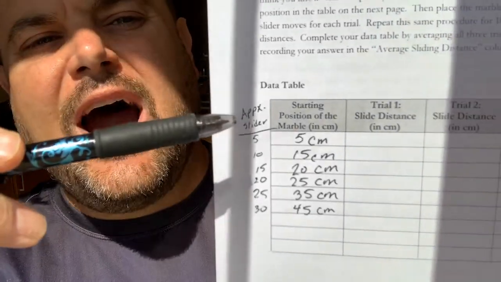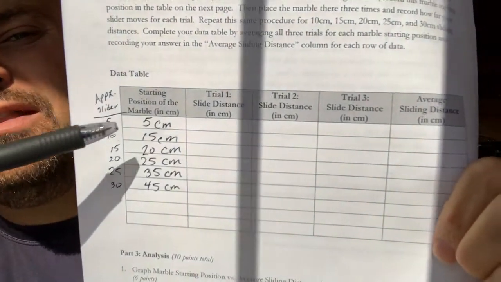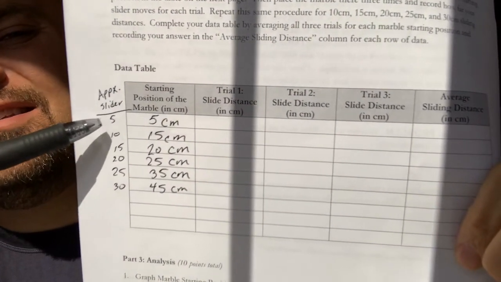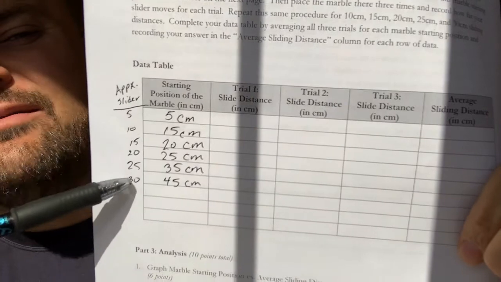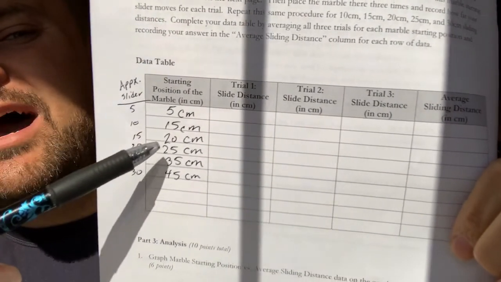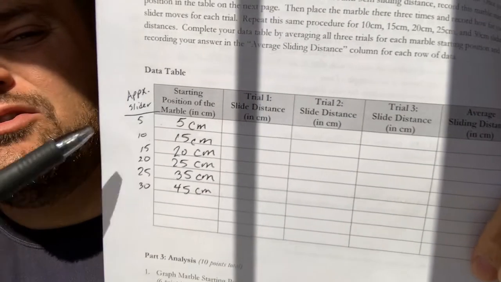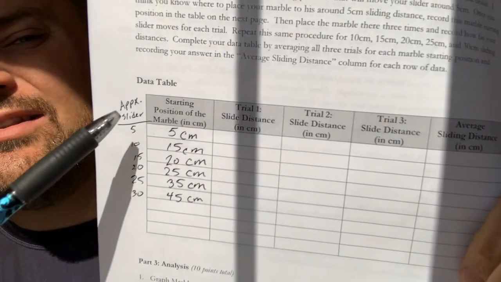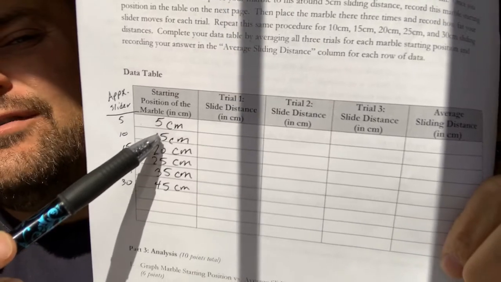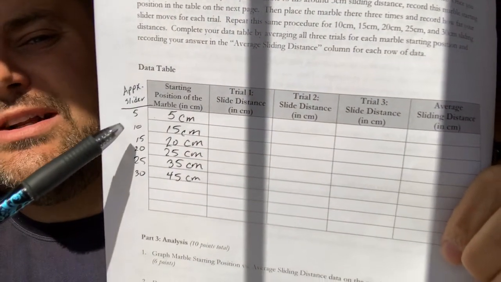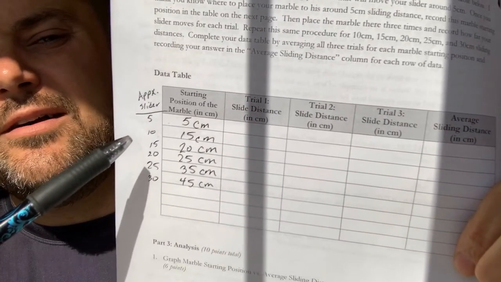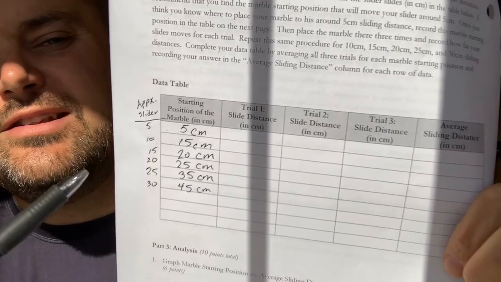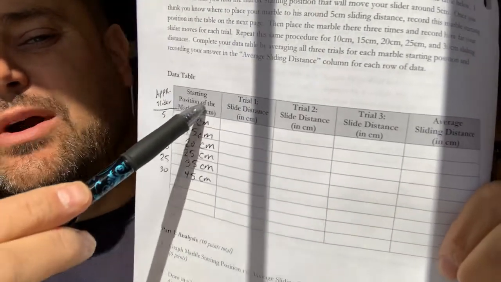What I've got for you here is this. I was looking to see where I would need to put the marble in order to approximately get the slider to slide 5 centimeters, 10 centimeters, 15, 20, 25, and 30 centimeters. After making some observations, I figured that 5 centimeters was a good place to put the marble on the meter sticks if I want the slider to move 5 centimeters. 15 centimeters is a good place for me to put the marble if I want to move 10 centimeters. 20 centimeters is a great place for me to put the marble on the meter sticks if I want the slider to move 15 centimeters, etc. So that's where I got my starting point.